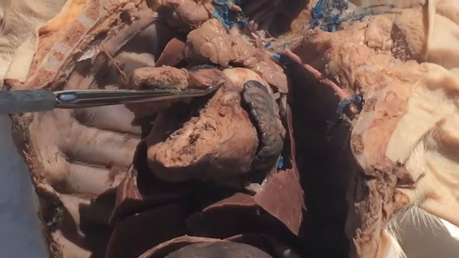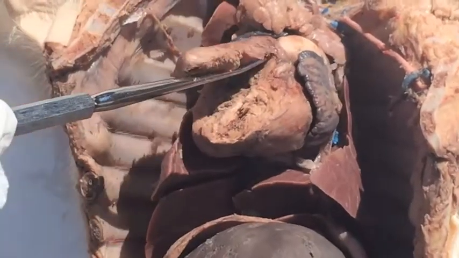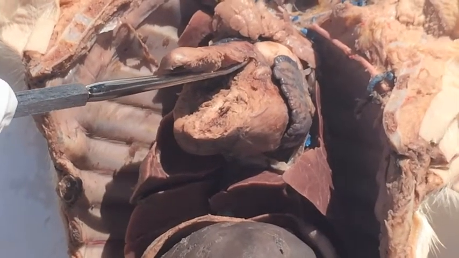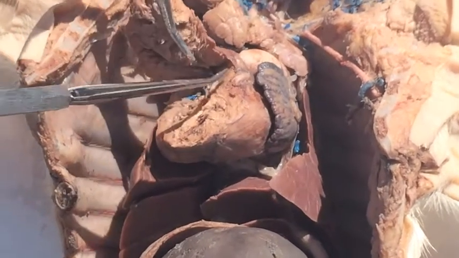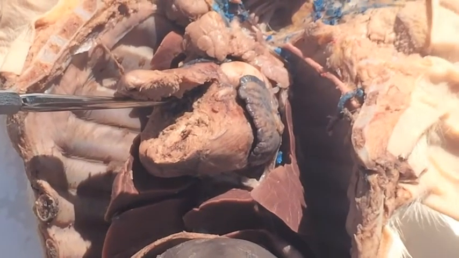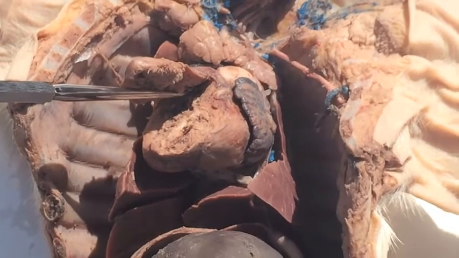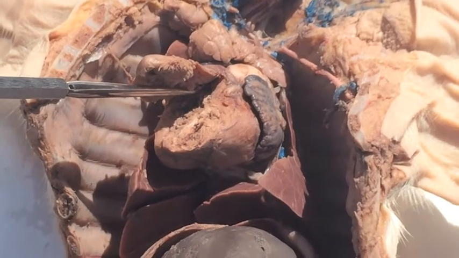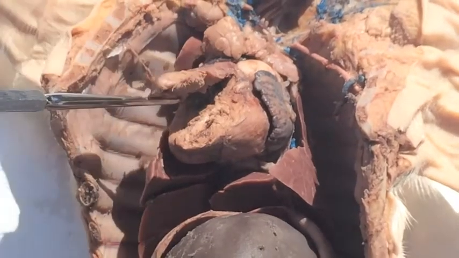Next, we have the interventricular septum, which is on the inside of the heart right here. And basically what that is, is a muscular wall that separates the left and right ventricles of the heart, which are right there on either side. Then next we have the ligamentum arteriosum, which is basically a ligament that joins the inferior part of the aortic arch with the superior surface, which is right on the inside in the middle.